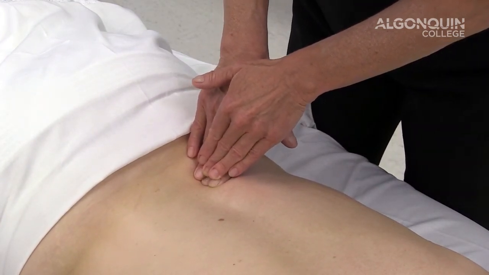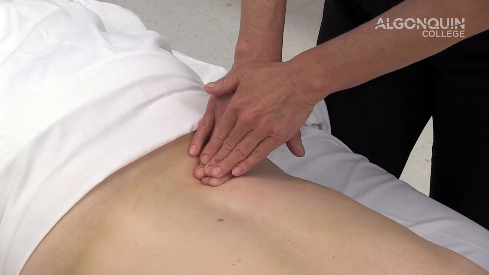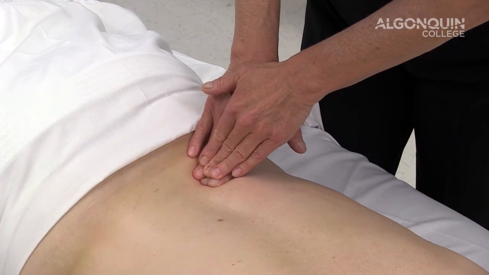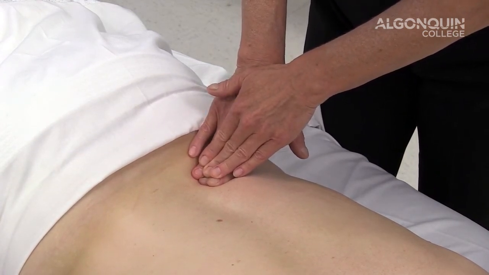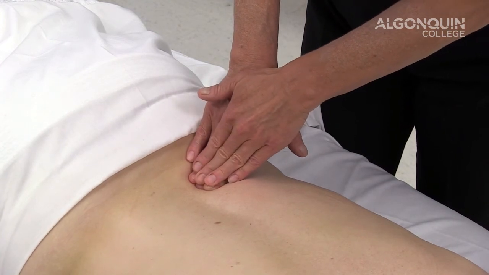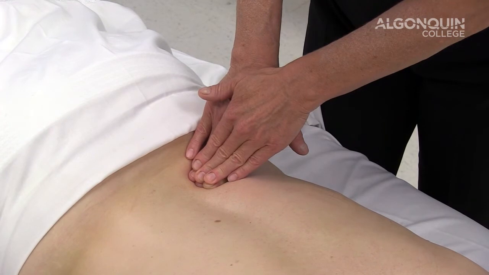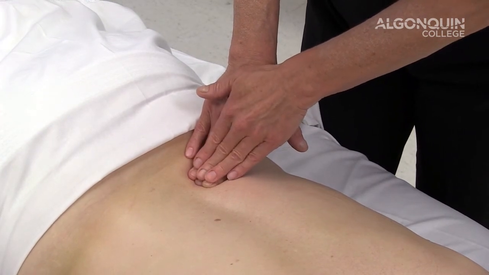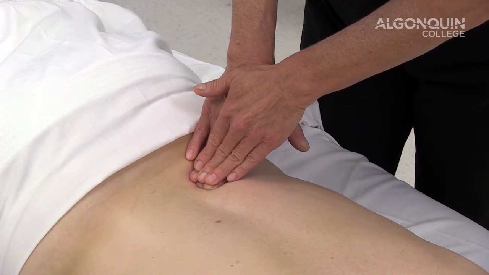And coming out of that, we can also apply a transverse vertebral pressure. So it's an anterolateral pressure in the same location, a grade 1 distraction, my pressure anterior and lateral, going into a grade 1 oscillation, again being high frequency, low amplitude.